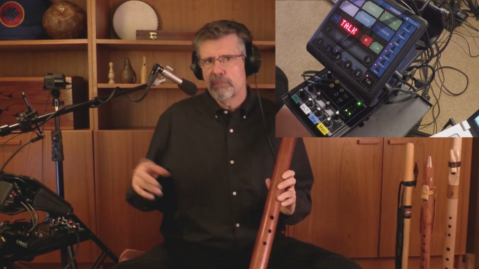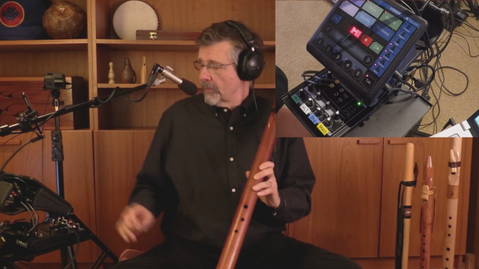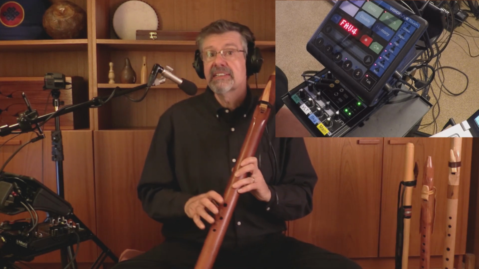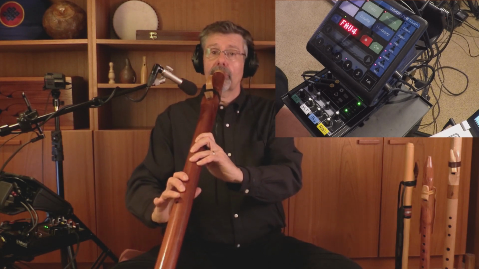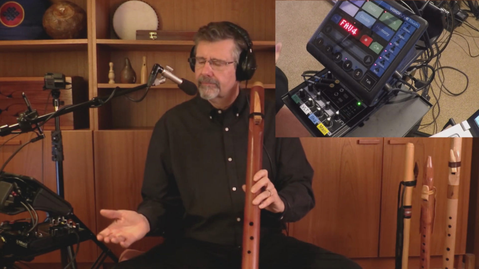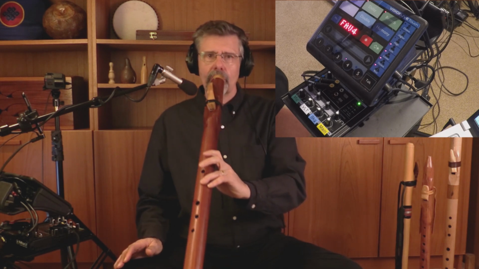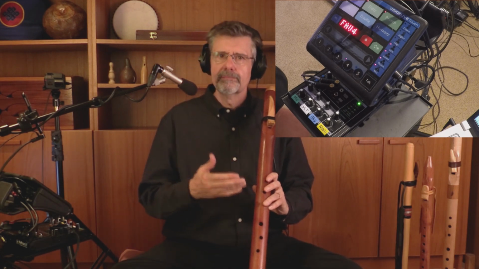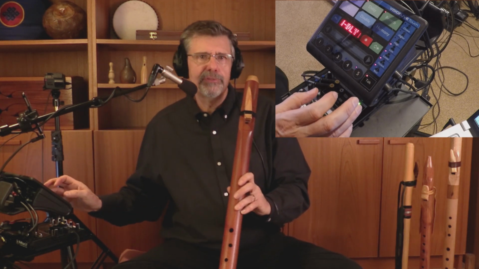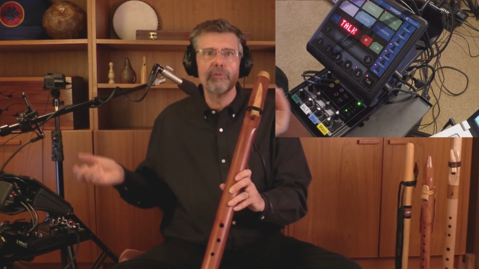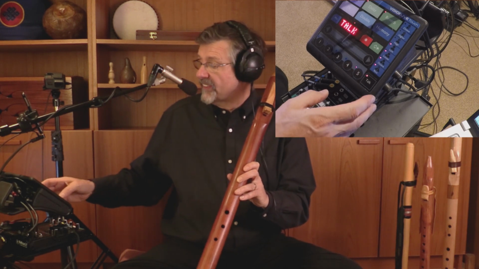Number 4 goes back to mid-verb, but adds a delay effect. And number 5 brings that reverb up to a higher level of reverb with delay.